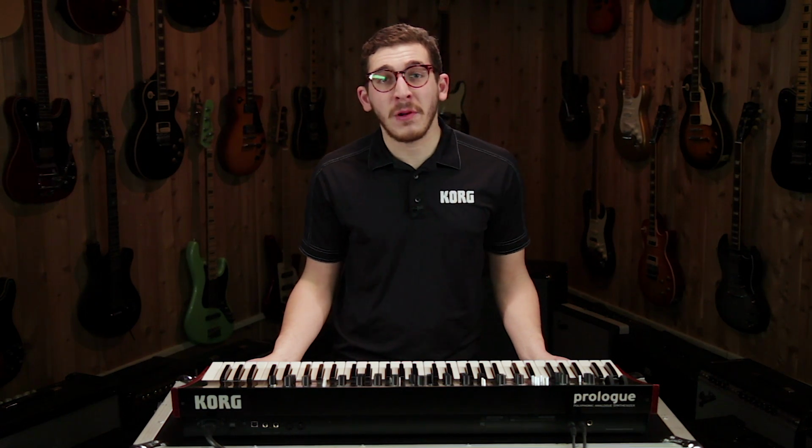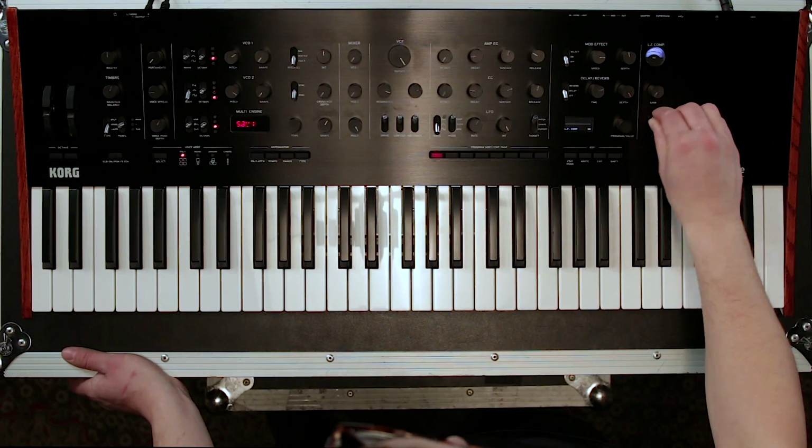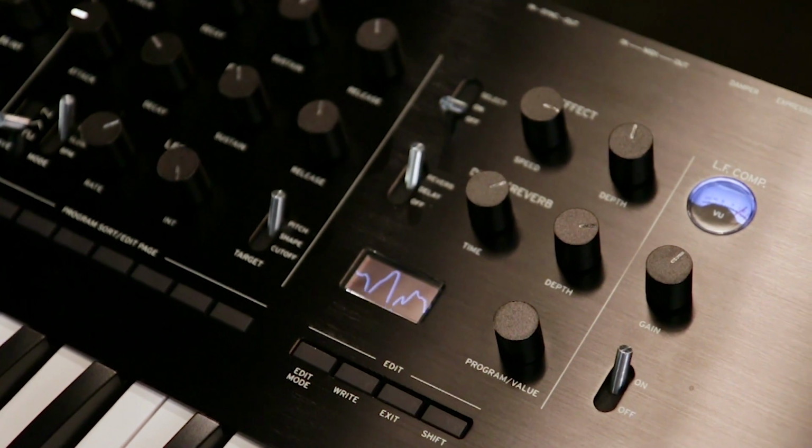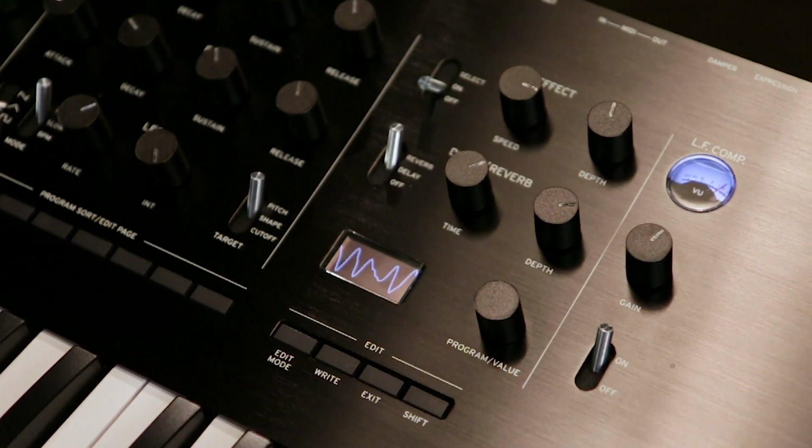Exclusively found on the Prologue 16 is the LF Comp with a real analog VU meter. It's an analog compressor with an additional gain stage designed to rein in the dynamics while still retaining the most power in your low end.